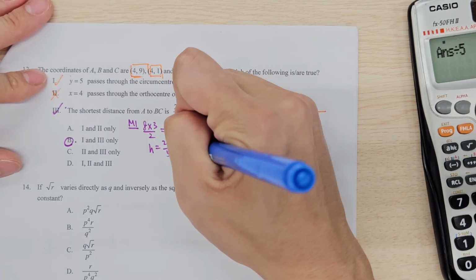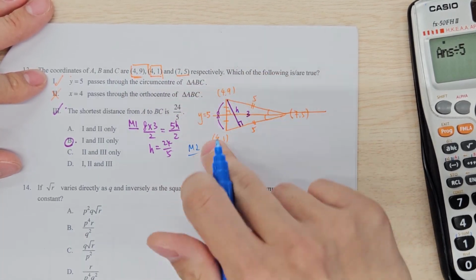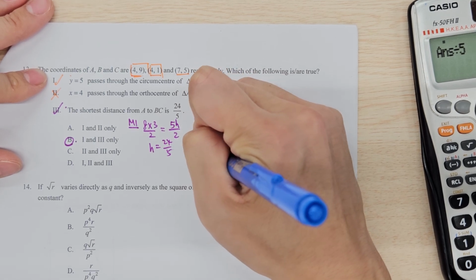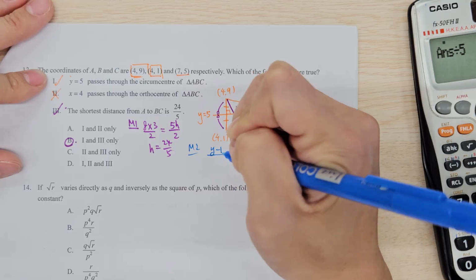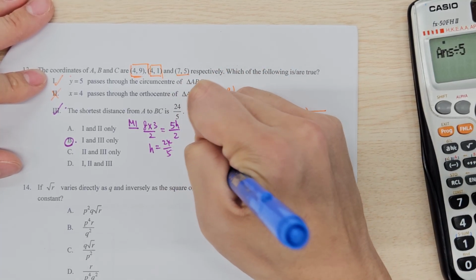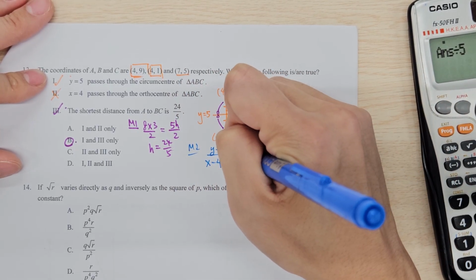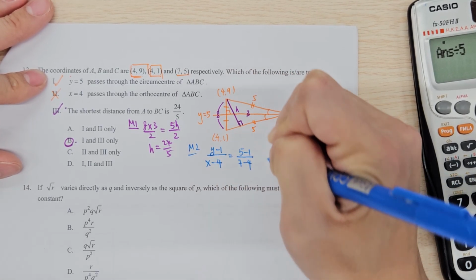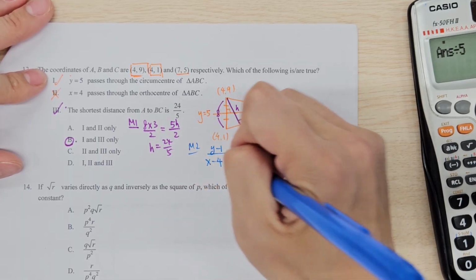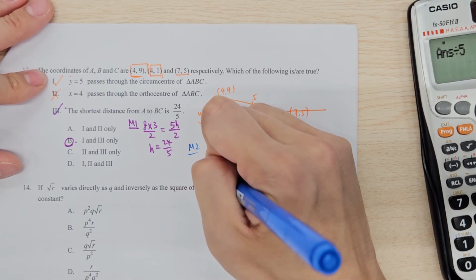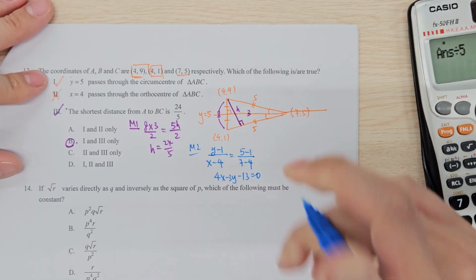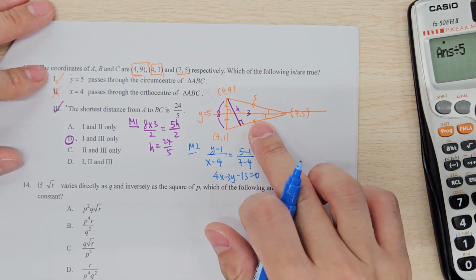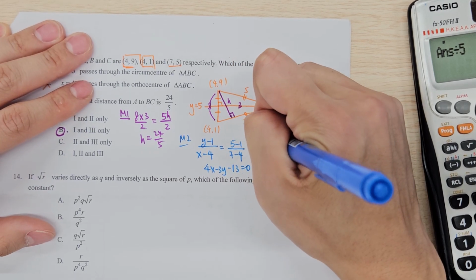For method 2, we can find the equation of BC first. So y minus 1 divided by x minus 4 equals 5 minus 1 divided by 7 minus 4. Then we can find that the equation of BC will be 4x minus 3y minus 13 equals 0. After we get this BC equation, then we can find h.